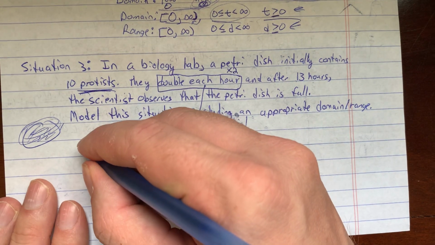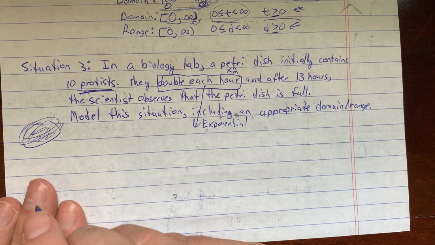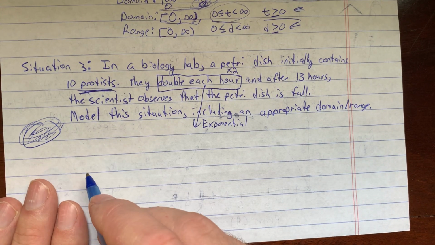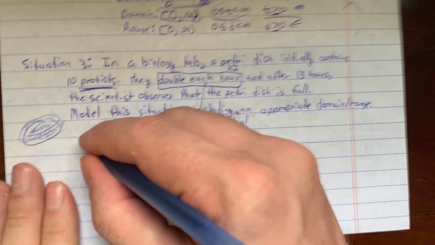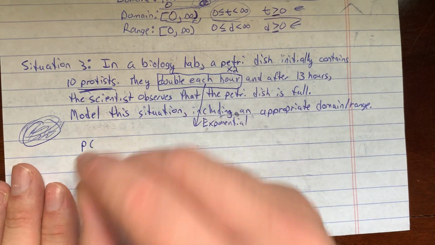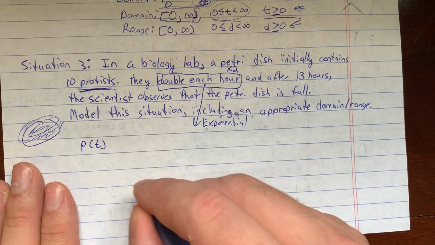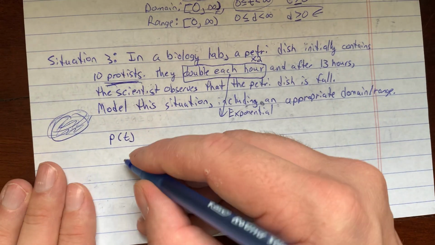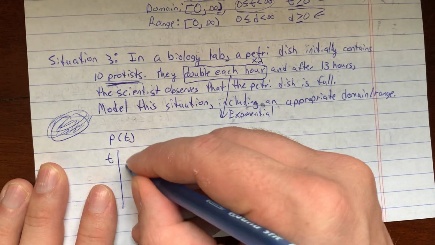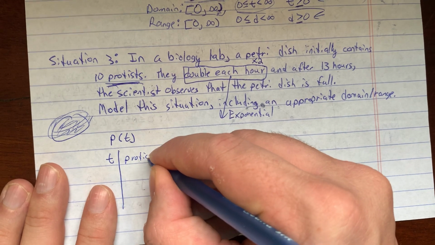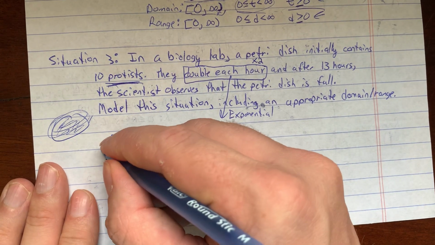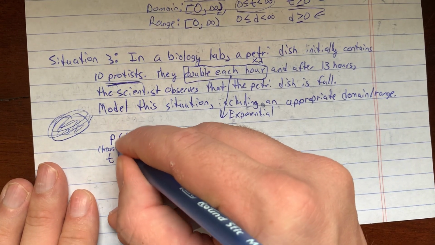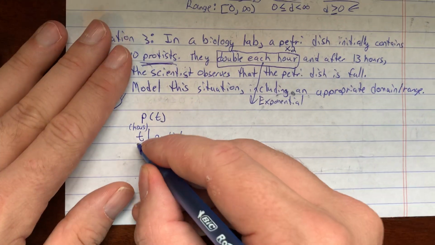And I'm going to go ahead and make a table. So the two variables here are the number of protists. So the number of protists is going to depend on how much time goes by in hours. So for different times, I want to see how many protists there are. And this is going to be in hours. The time is measured in hours.